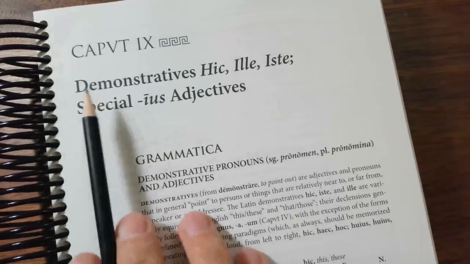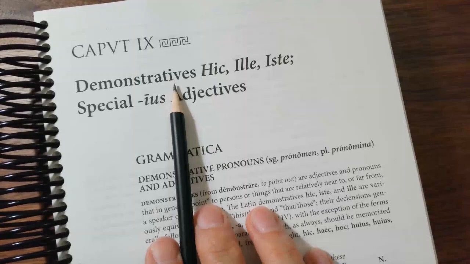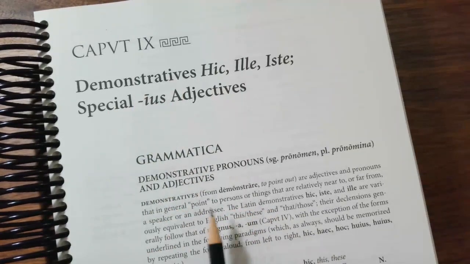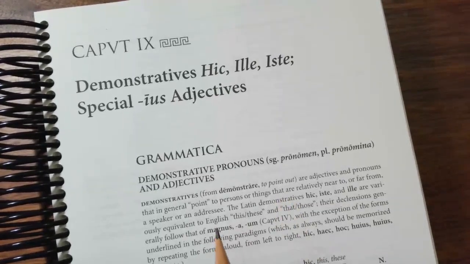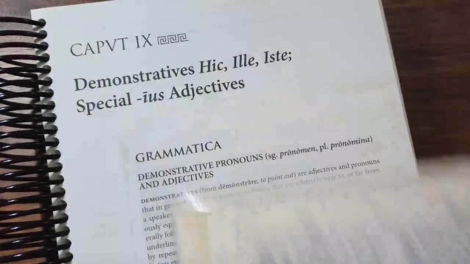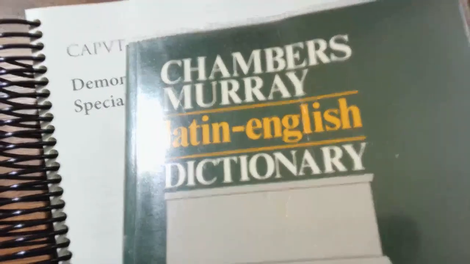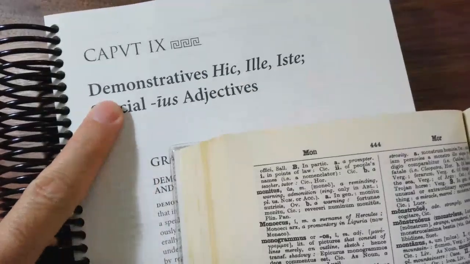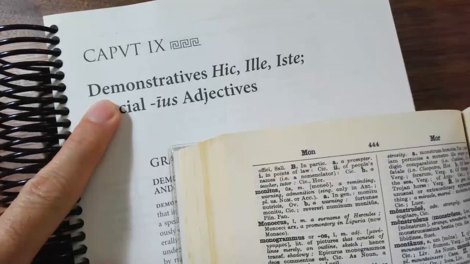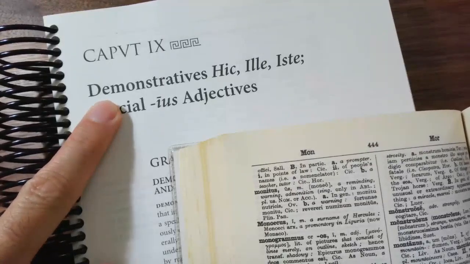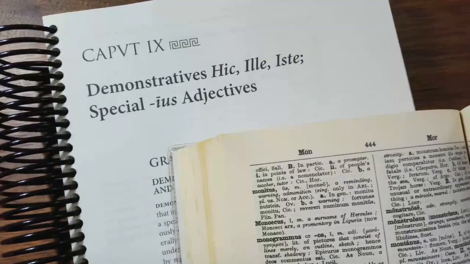Let's look at the word demonstrative real quick though. Demonstrative, as they've said here, means to point out, but let's break this down just because it's fun to do that and it also is helpful. So let's go to our trusty Chambers Murray. Demonstrative is just the preposition de, down from, concerning. So we're really looking for monstra, probably monstro.